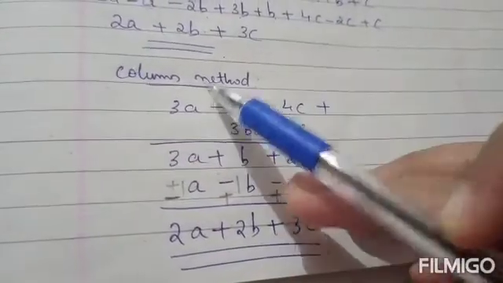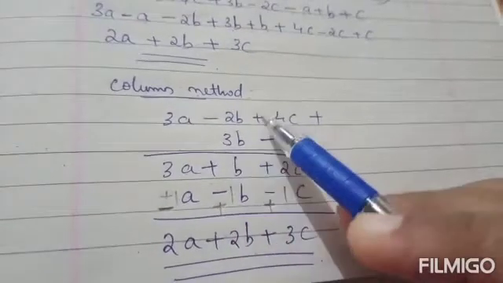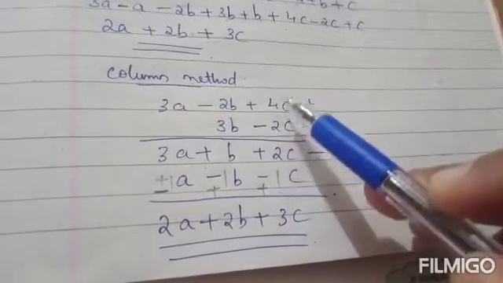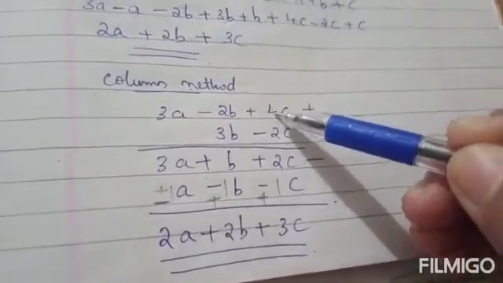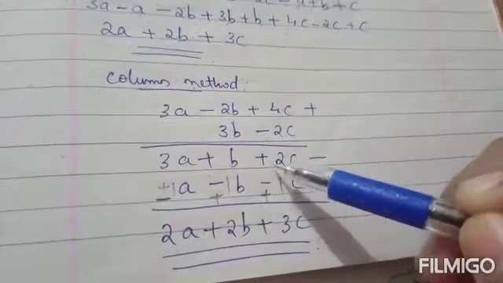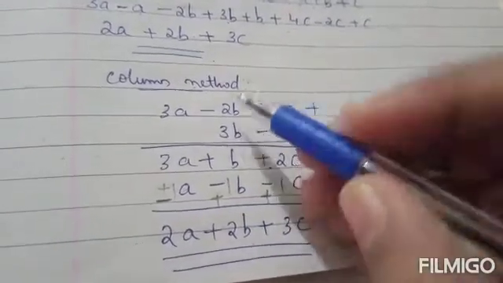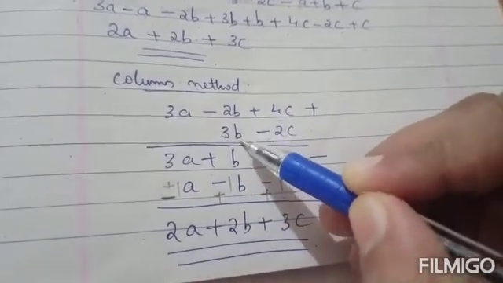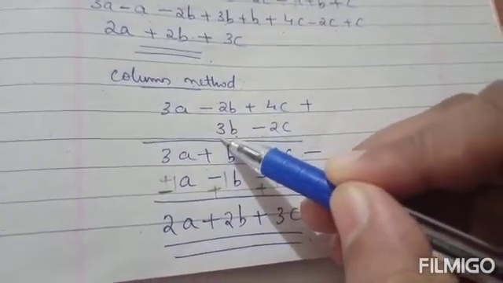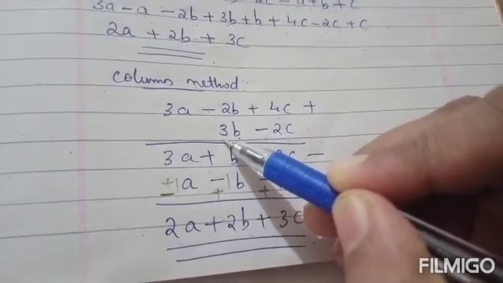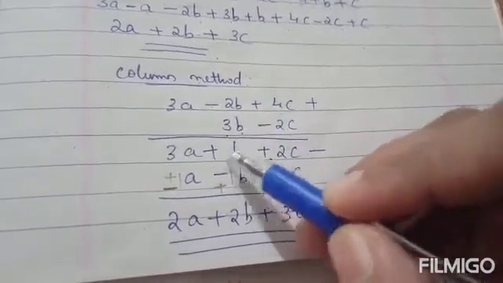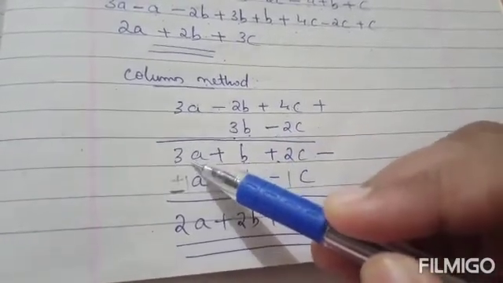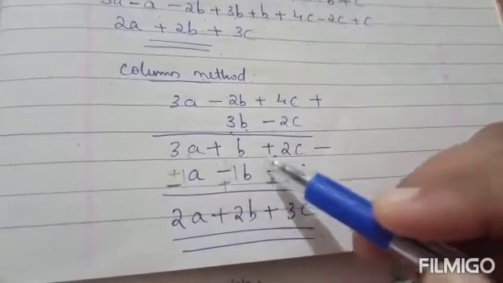You can also use the column method. So 3a minus 2b plus 4c plus 3b minus 2c. First you have to find the sum. So 4c minus 2c, it is plus 2c. Okay, minus 2b plus 3b. So minus 2 plus 3, it is plus 1. Okay, so plus 1b, that is plus b. Then 3a, you can write it down, 3a. So 3a plus b plus 2c.